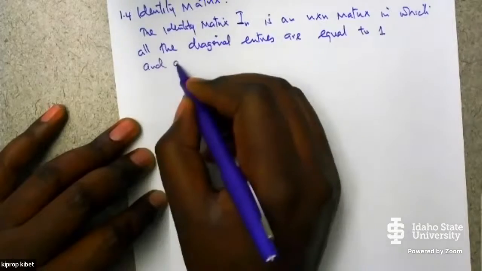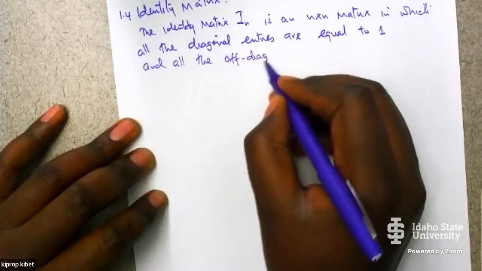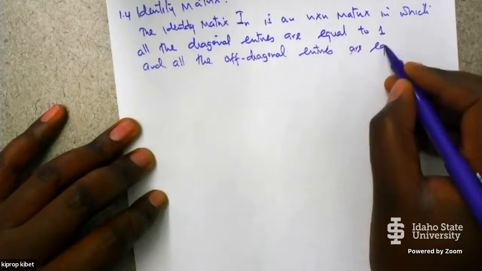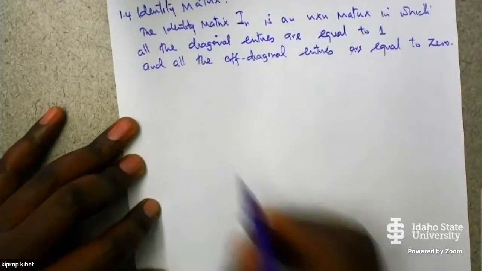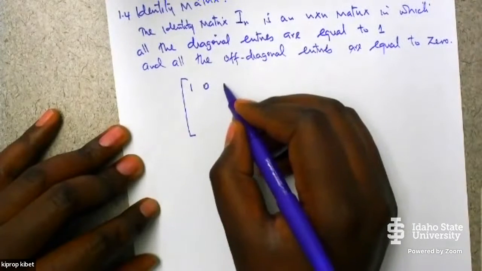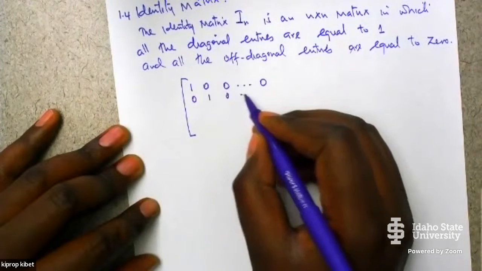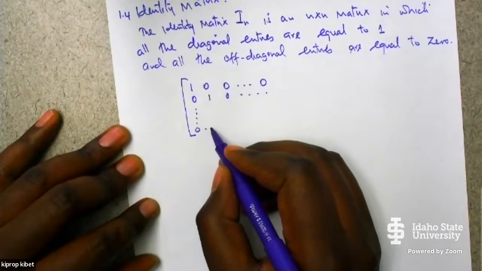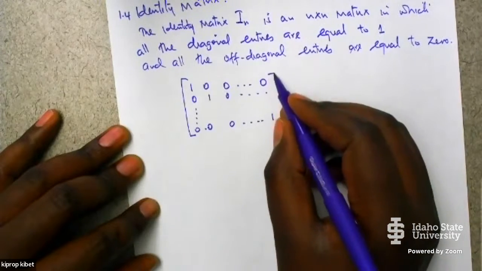And all the off-diagonal entries are equal to 0. That is, we can write this as 1, and all these are zeros, then 0, 1, all these are zeros, then 0, 0, 0, all these are zeros up to the last one there, which is 1.